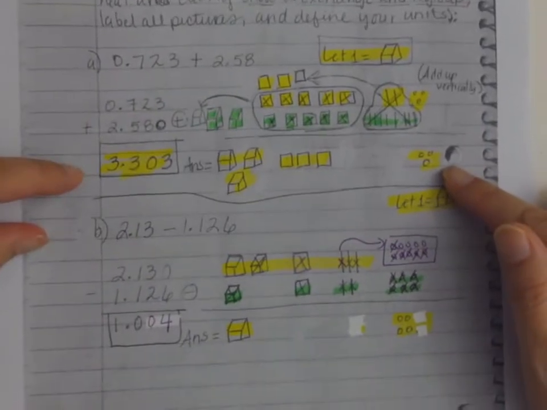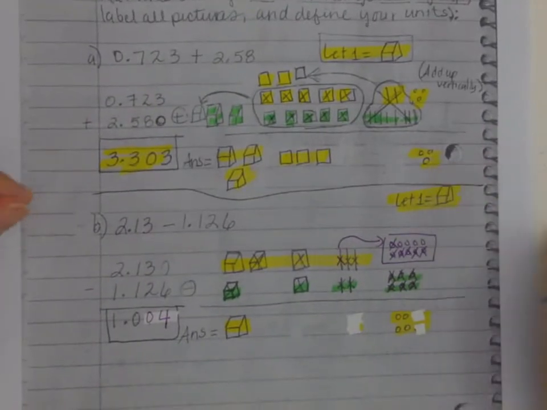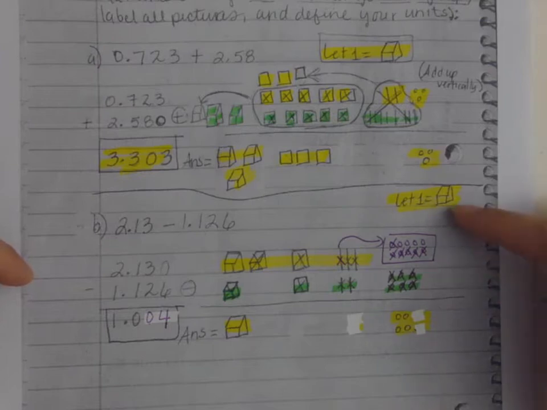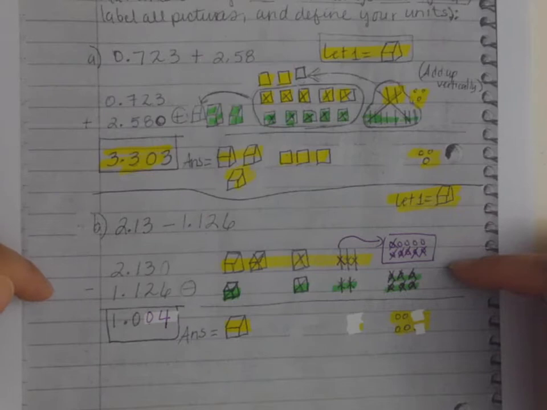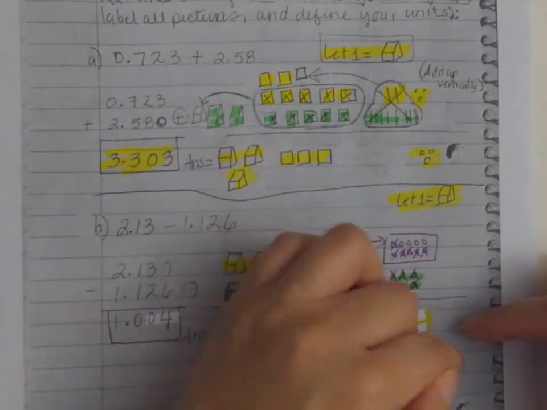Alright, the second one, and pause the video if you want to double check your picture and the number are correct. It's base 10 block subtraction. Again, you need to define your units and show your exchange very clearly. Make sure I can see the top number and the bottom number and the answer number.